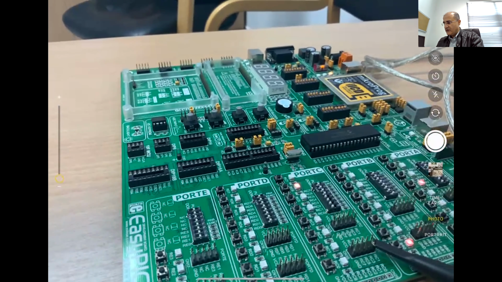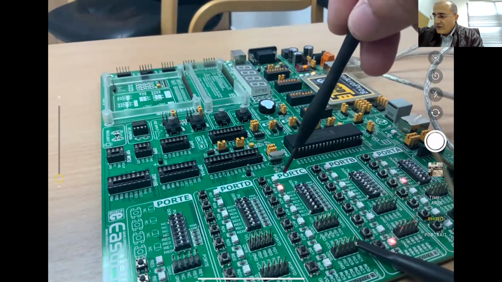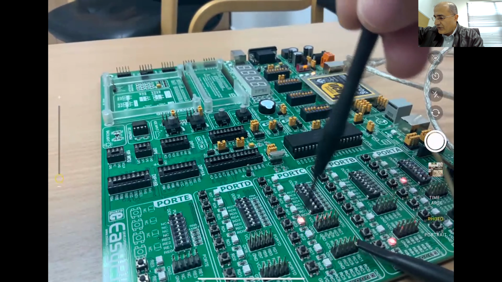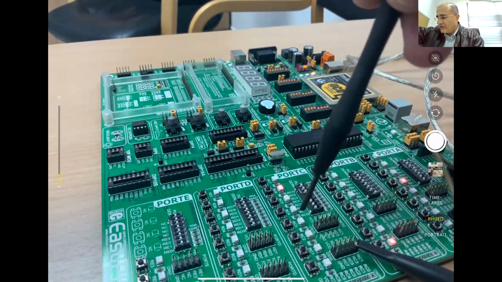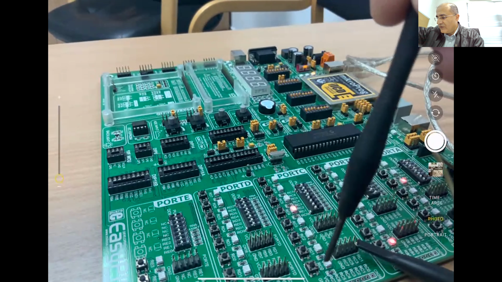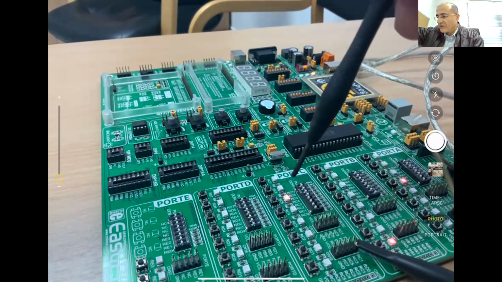As you can see, on port C over here, we have the LEDs shifting back and forth, and as you saw, we didn't have any delay. It is done only every 500 milliseconds inside the interrupt service routine.